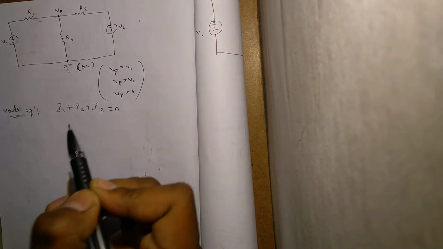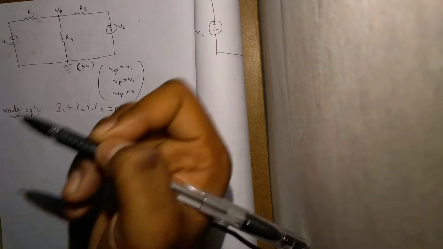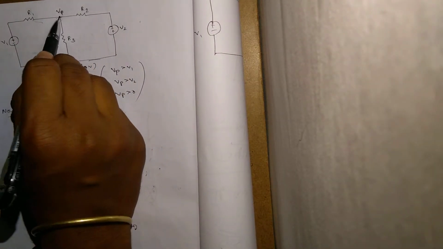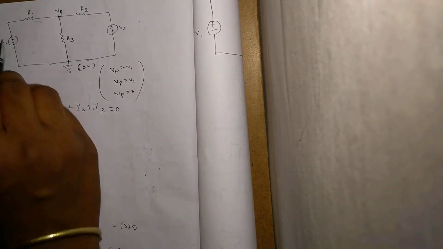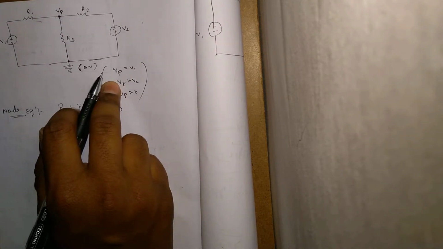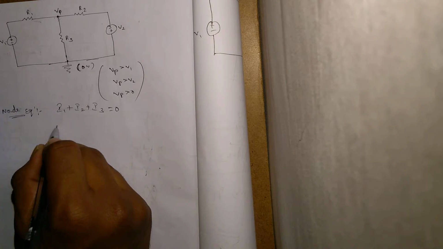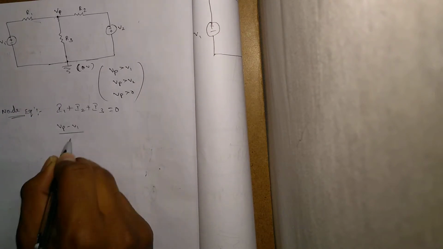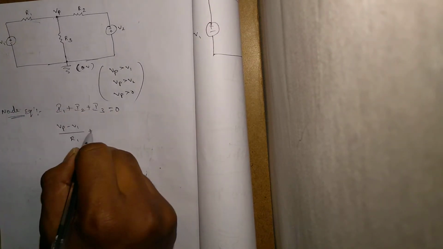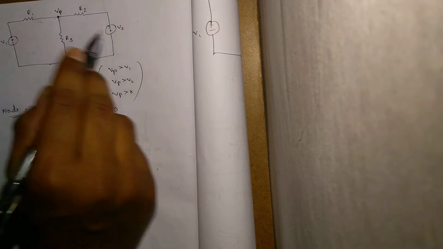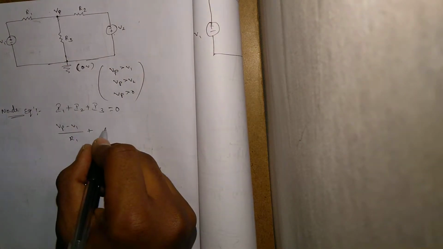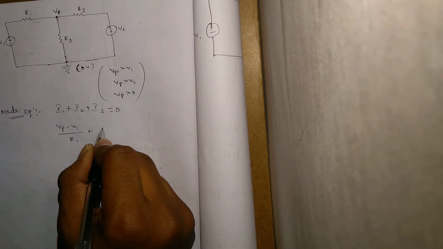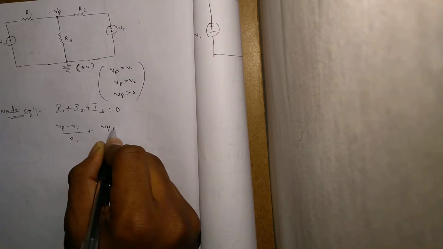Current always flows from higher potential to lower potential. Which is at higher potential here? It is VP, because VP is greater than V1, as we have assumed. So (VP minus V1) by R1 will be your I1. In the same way, for I2, VP minus... but see here it is minus V2.